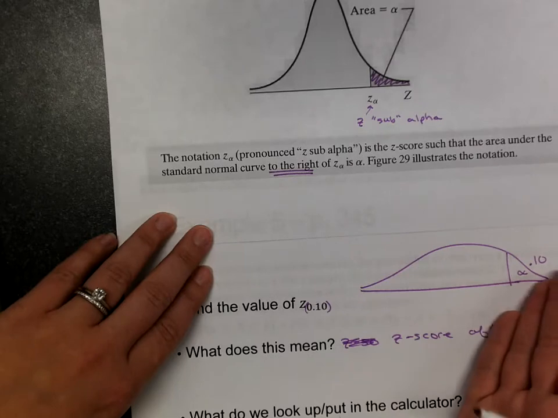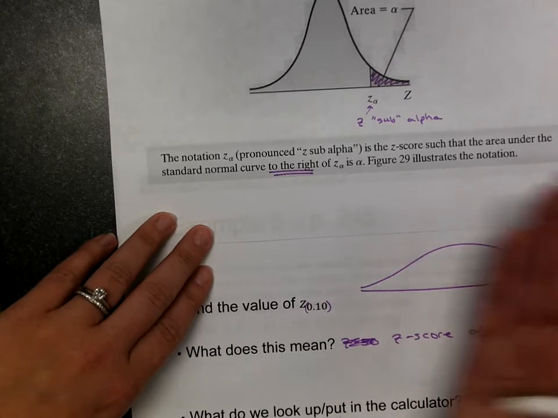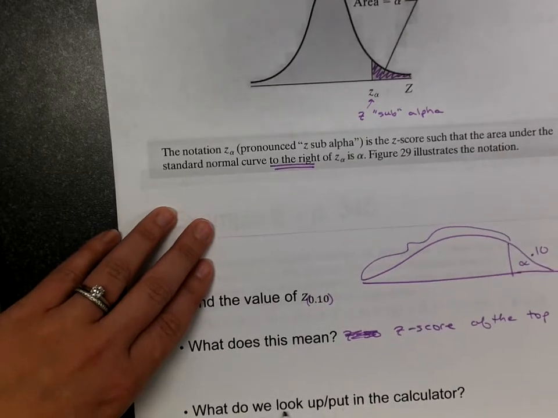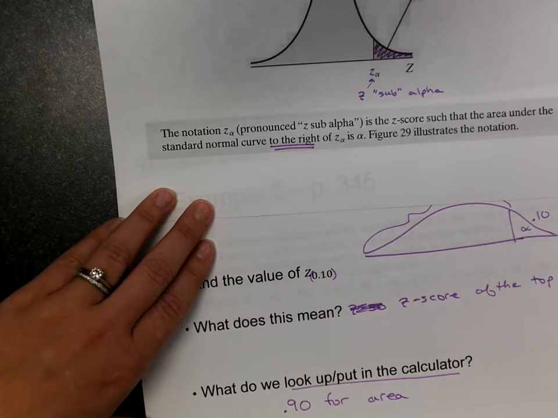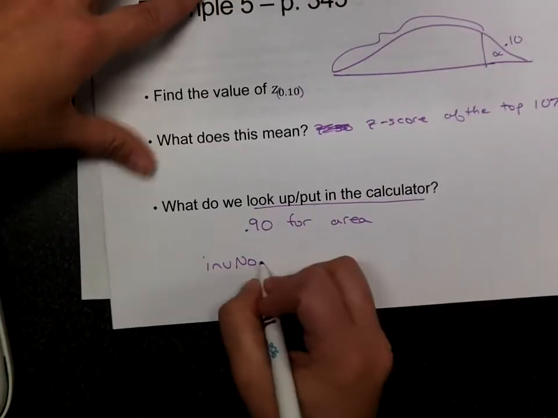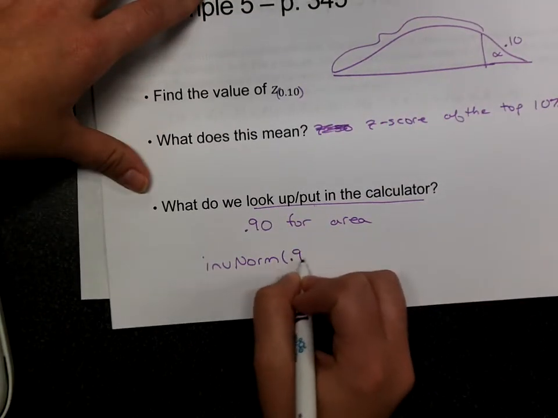Now we can't put in 10 because that's the top. We have to put in the opposite or the lower side of this. So what do we put in the calculator? 0.90 for the area. So in this situation, you would just do inverse normal of 0.90.